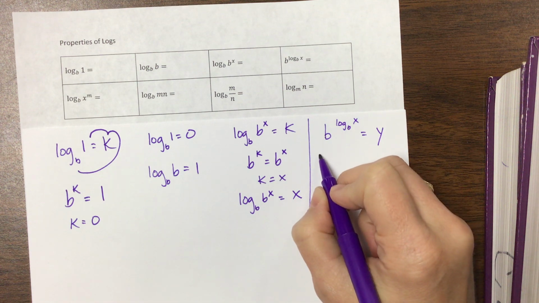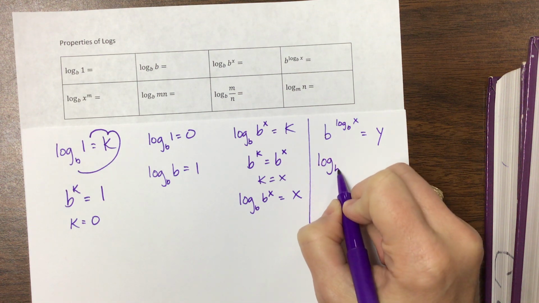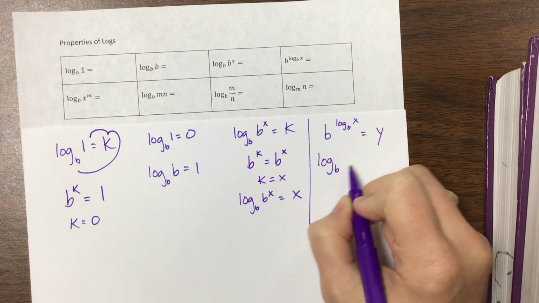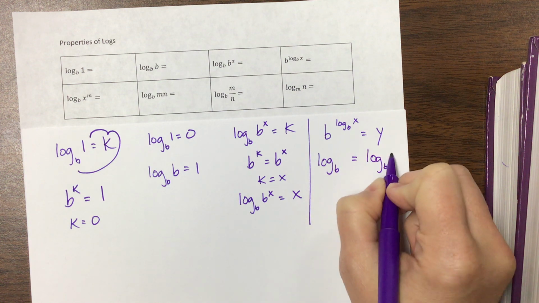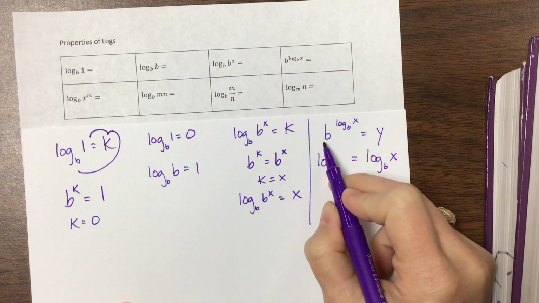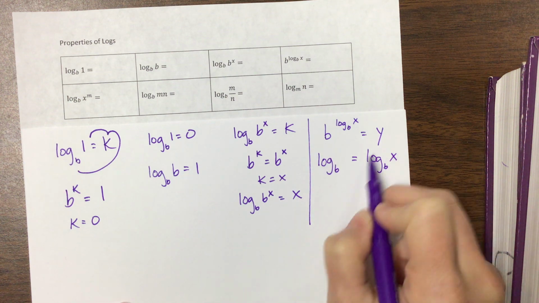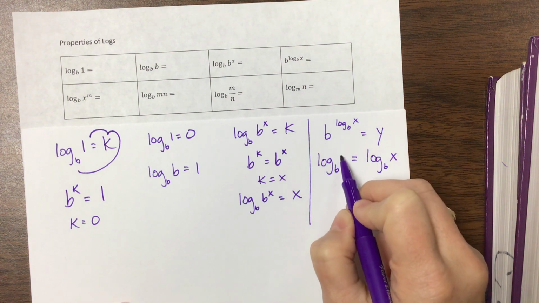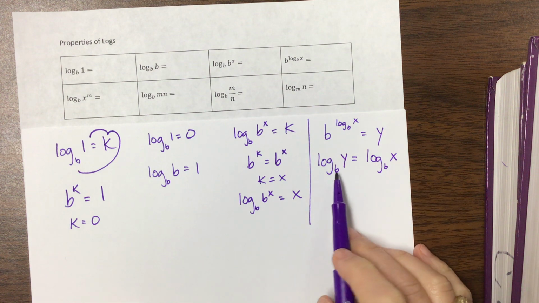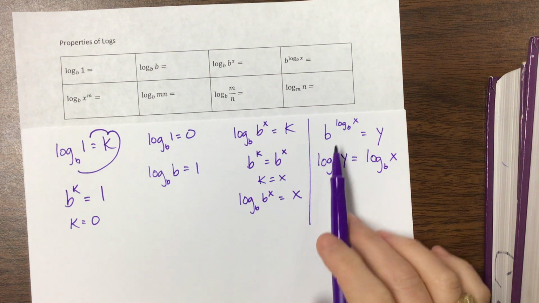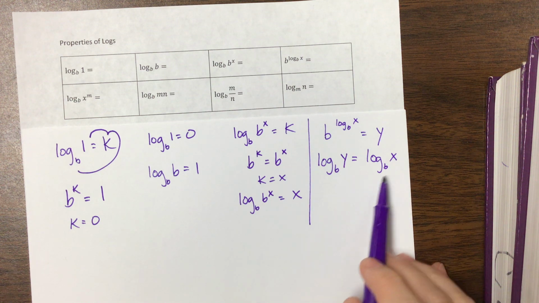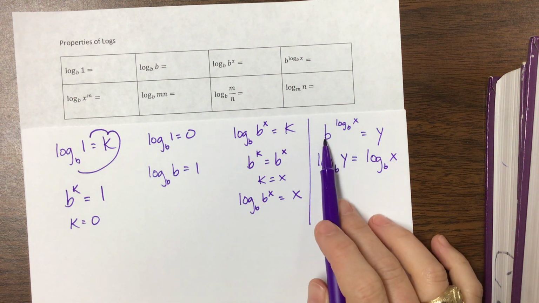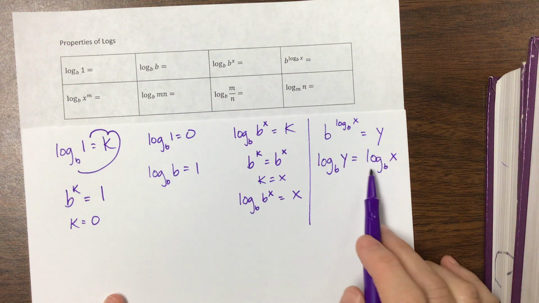So if I want to put this into logarithmic form, log, here's the base, of, it's going to be equal to this exponent, log base b of x. So it's b to the this equals that. Okay, let's make sure. I have a hard time sometimes, for whatever reason, going from exponential form to logarithmic form, but b to the this equals y. b to the that equals y, and we've done it correctly.